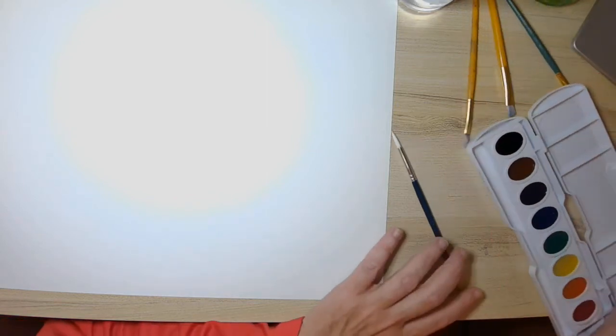All right. We're going to start the first process, and I'm going to show you how to do it with marker and watercolor. First, you're just going to take whatever colors you want to use. I've got my watercolor palette here, and I've got my paper towel right here.